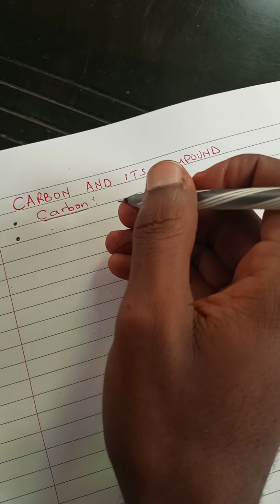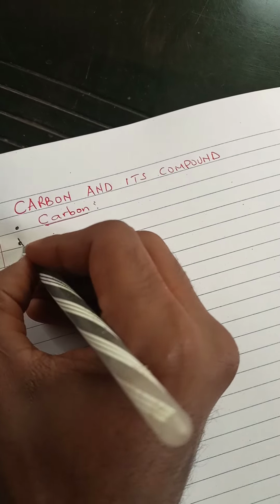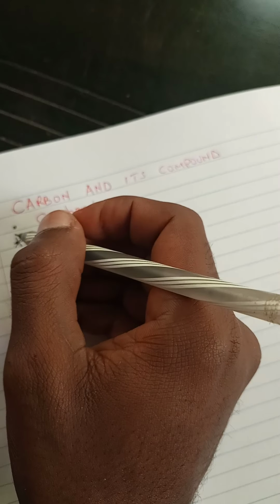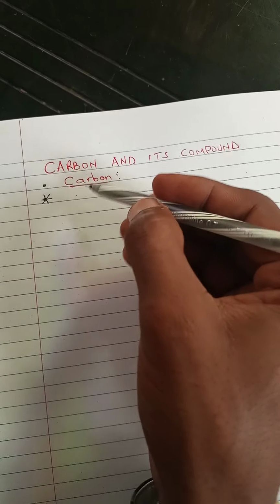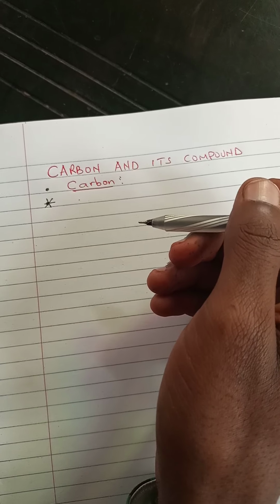Carbon is among the first 20 elements. This is one of the 20 elements we have in our periodic table. It's one of the elements that have a very unique property that other elements don't have, and that unique property of carbon we are going to discuss in our class later, but we are going to start with carbon itself, basing on its position in the periodic table.